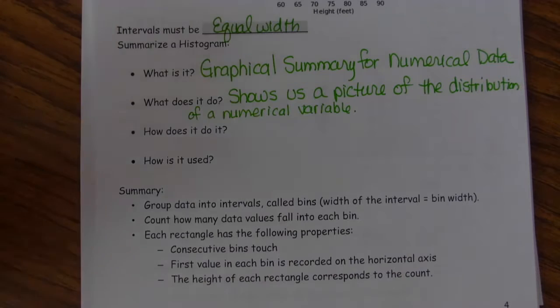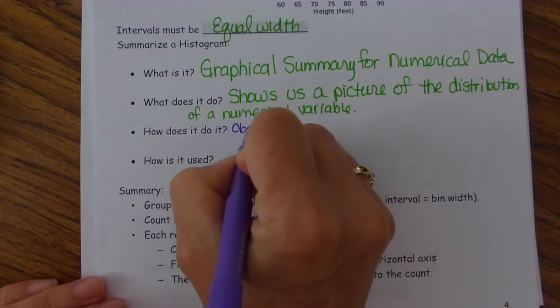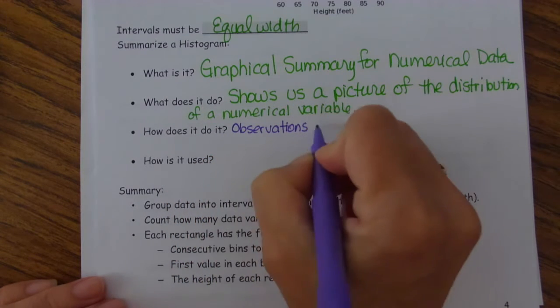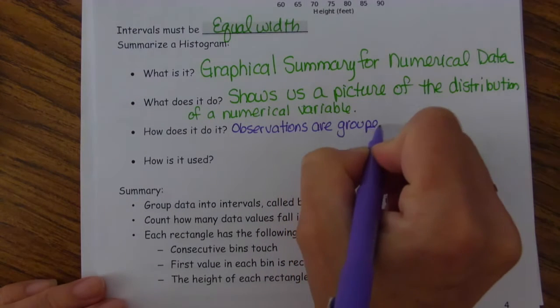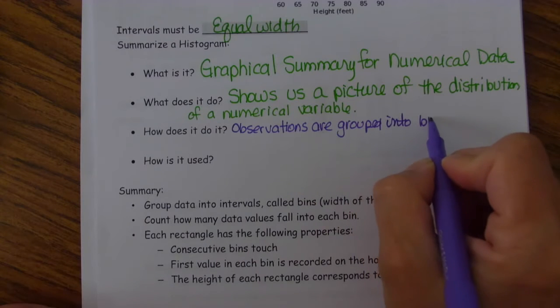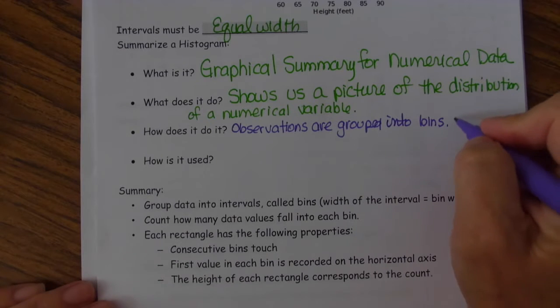Yesterday we put dots for everything. How does a histogram work? Observations are grouped into bins. Then we draw bars to show how many observations are in each bin.